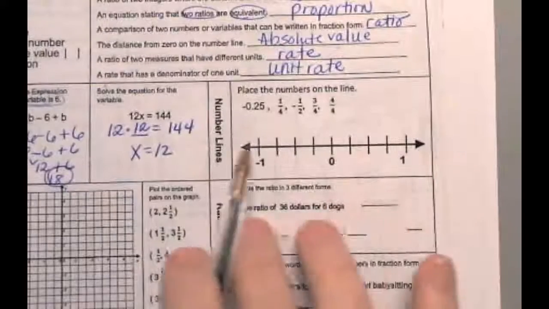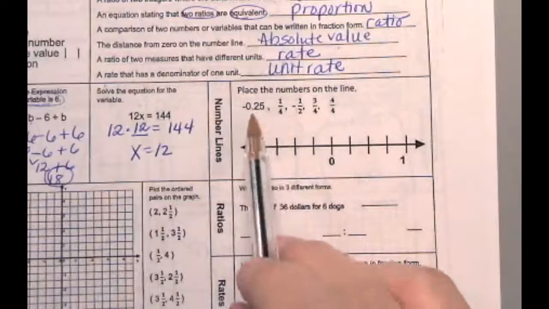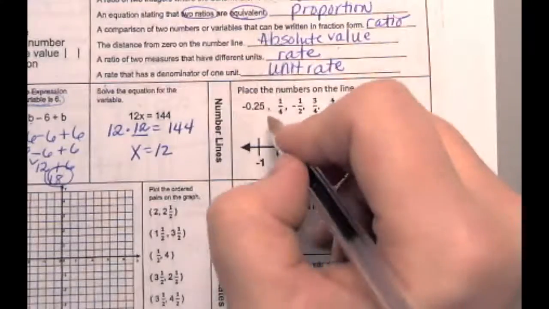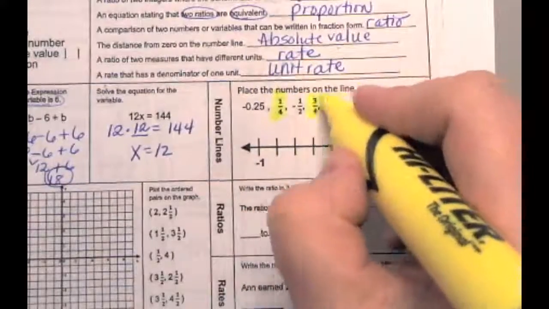All right, this is one of the harder questions on here. It says place the numbers on the number line. Okay, so we have three numbers that are positive. I'll just highlight them here: 1, 2, and 3.